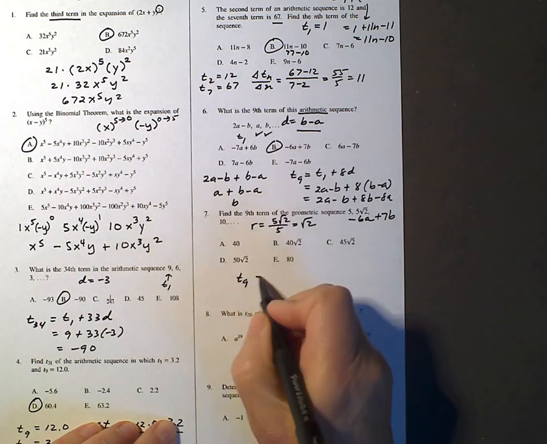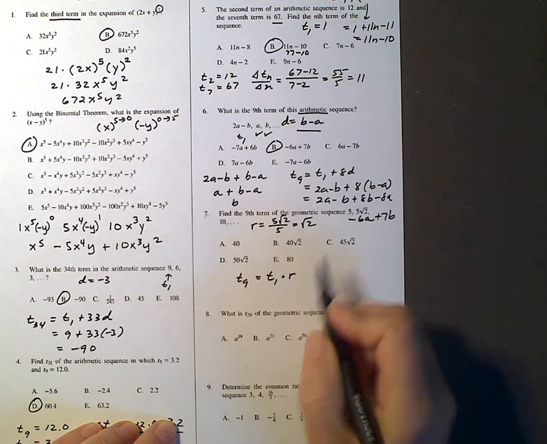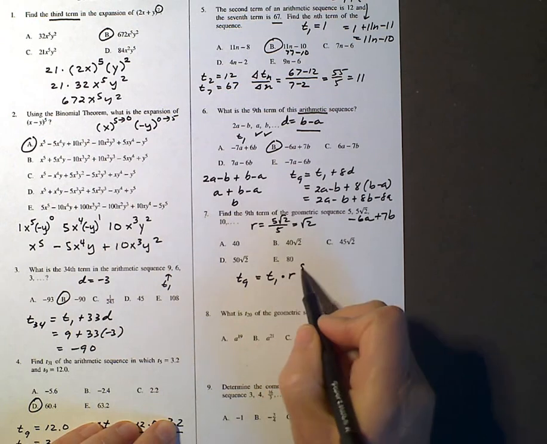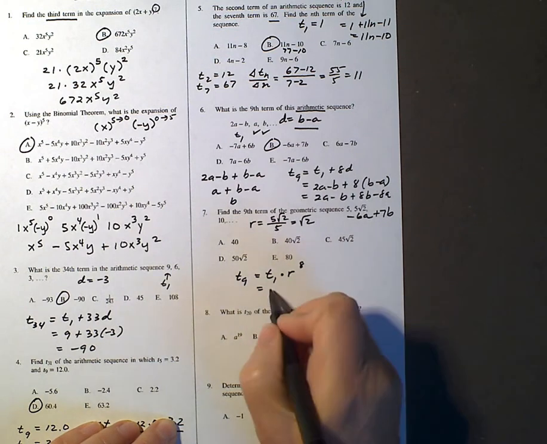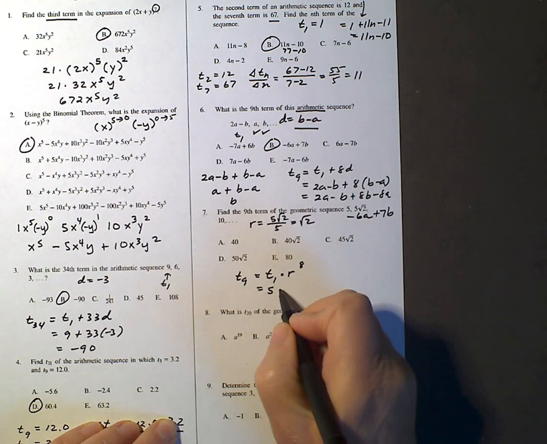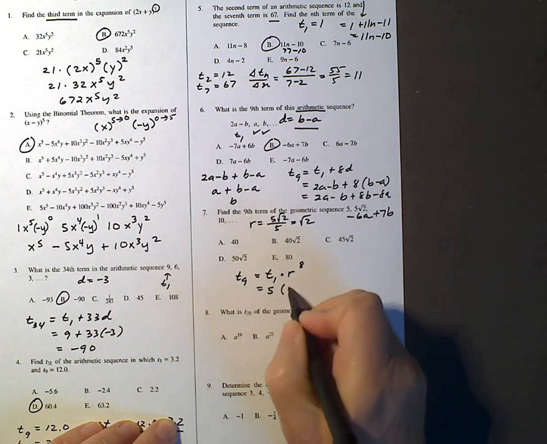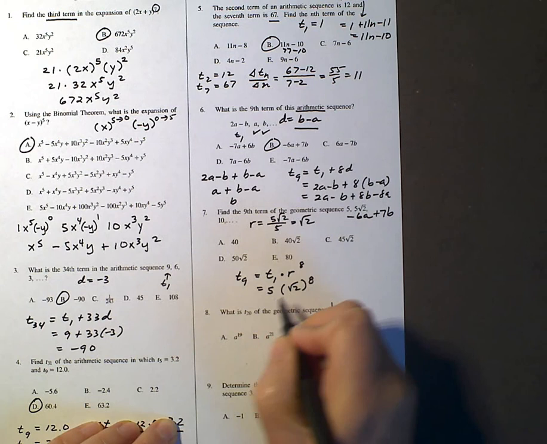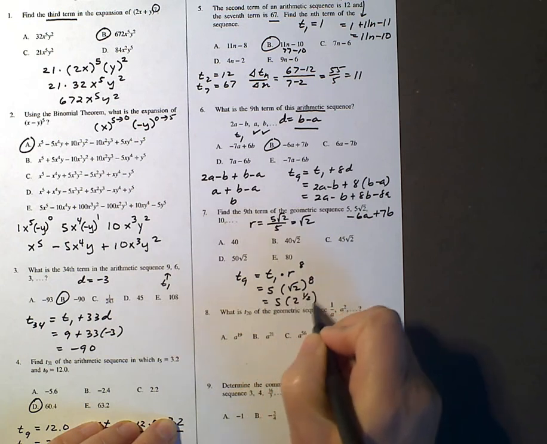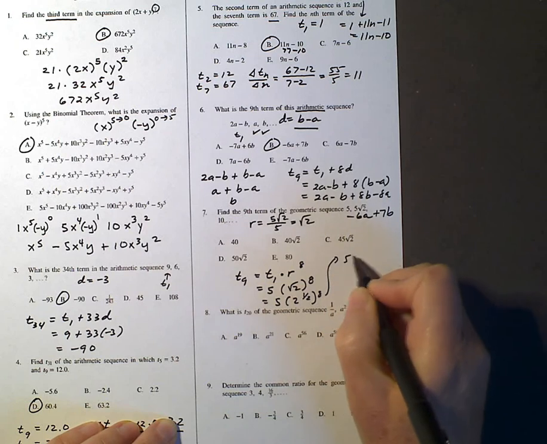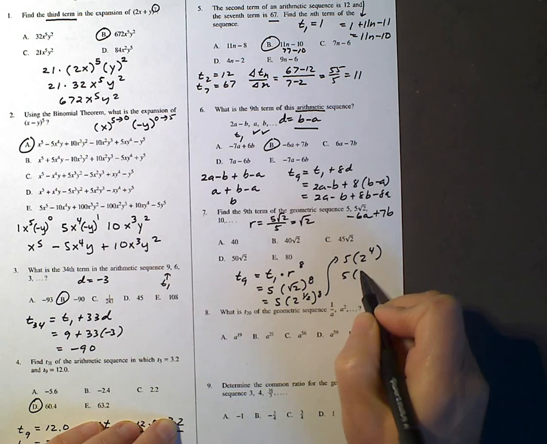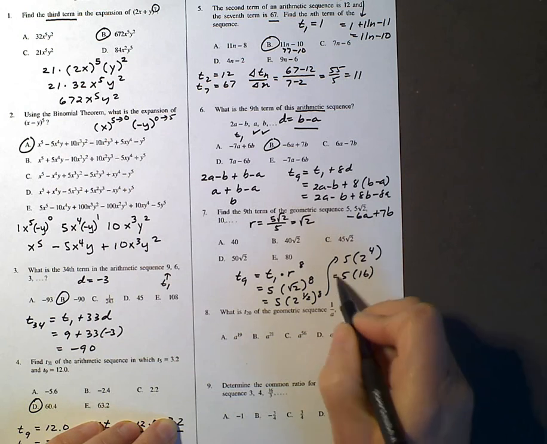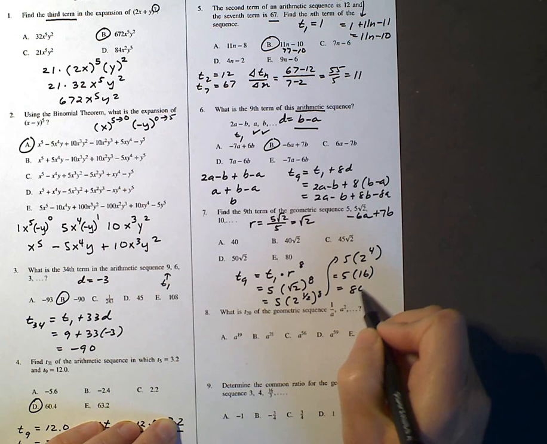if I know the first term, I can multiply it by the common ratio, 9 minus 1, or 8 times. So in this case, I can take the first term, which is 5, times the common ratio, which is square root of 2 to the 8th power. So I can look at that as 5 times 2 to the 1/2 to the 8th, or 5 times 2 to the 4th power, which is 5 times 16, which is 80. So that would be choice E.